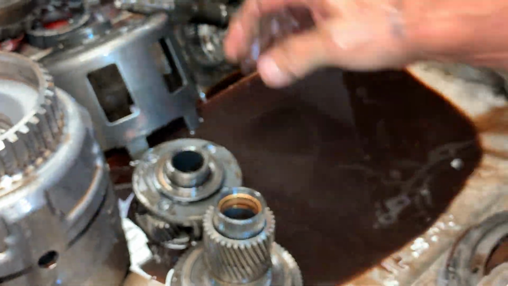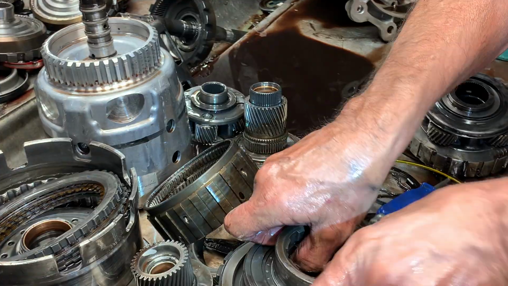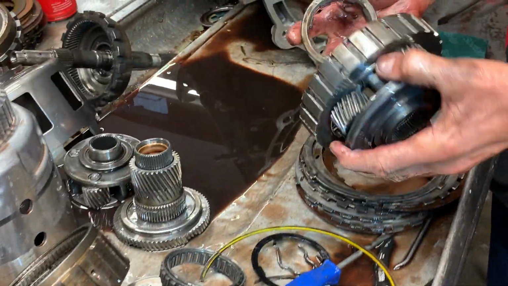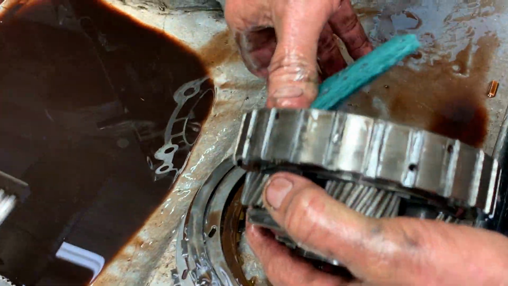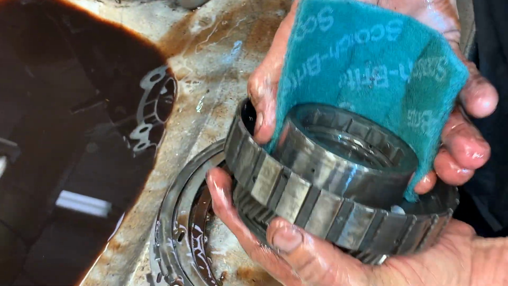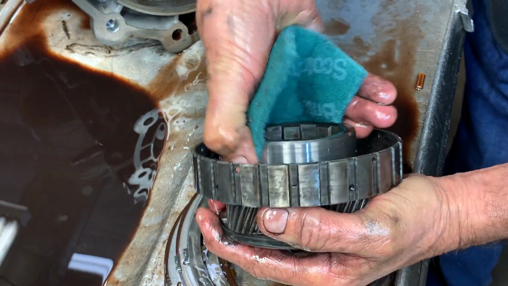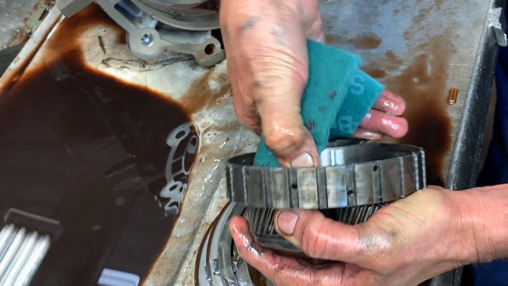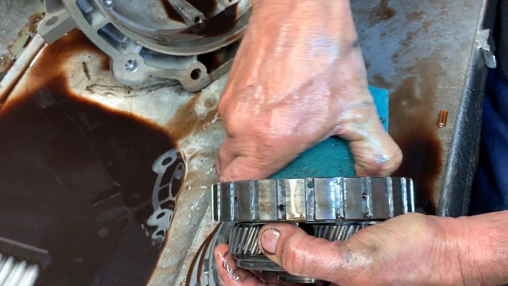But anyway, where'd my race go? Trent? But you can take this race right here and put it on here, and take this Scotch-Brite. Normally I use a big pad, but you can just Scotch-Brite this like this. And it's going to make it look like brand new. Yeah, that cleans them up really nice.